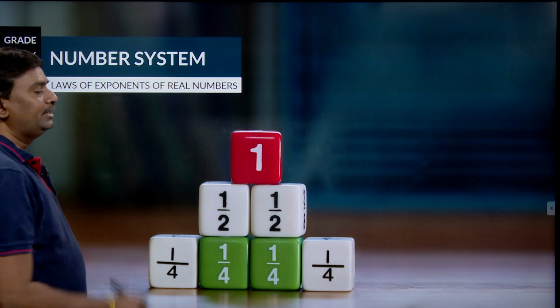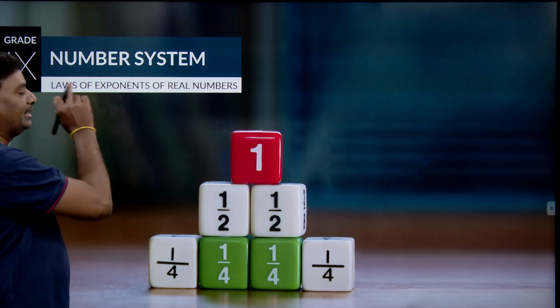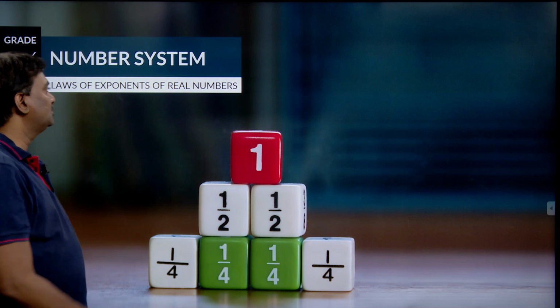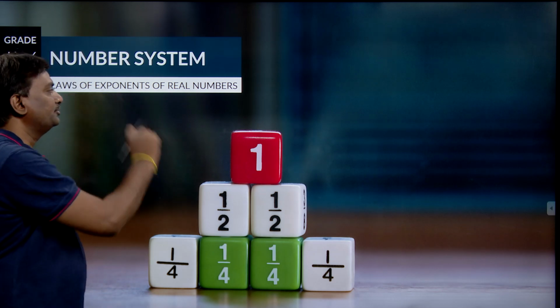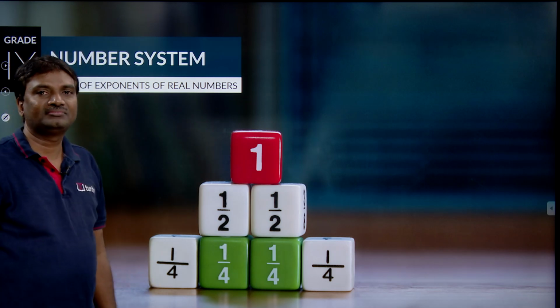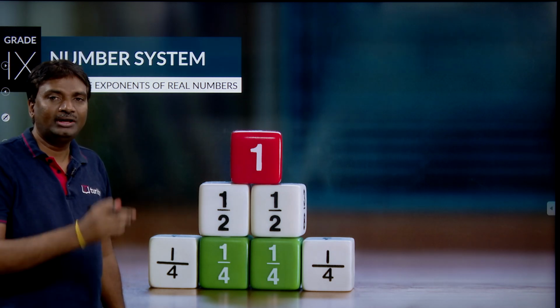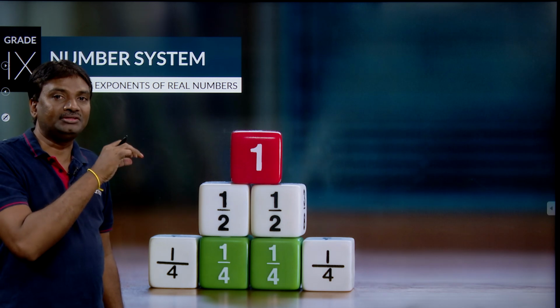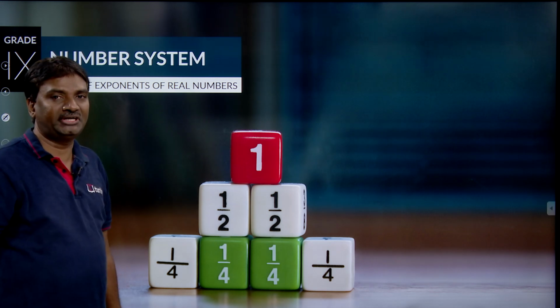Now, in today's class, in real numbers or number system, we are going to discuss laws of exponents of real numbers. We are going to discuss this topic in today's schedule.